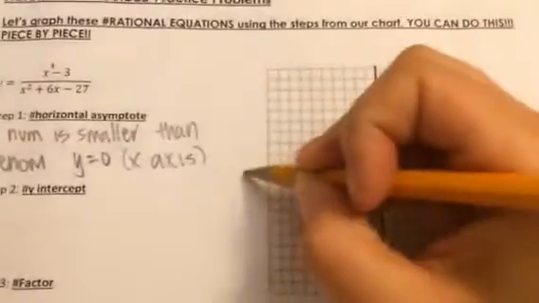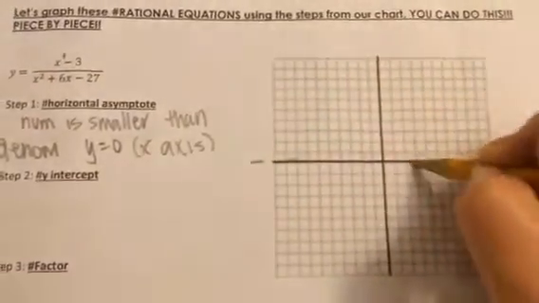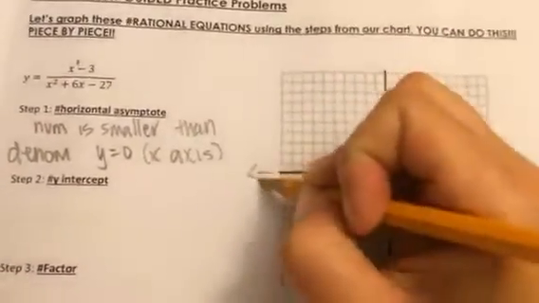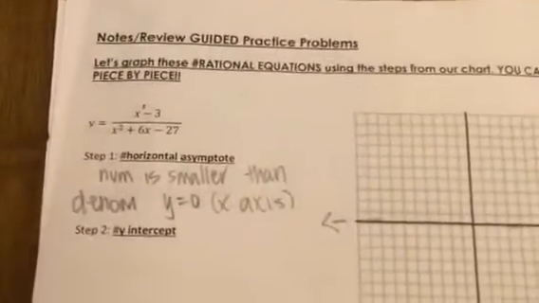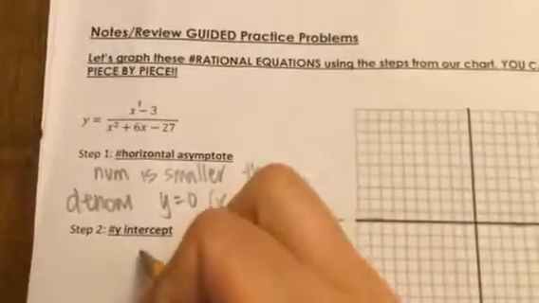So now over here, make sure again you draw your dashed mark across, and just keep that in mind. Then the y-intercept is when you plug 0 in for x.